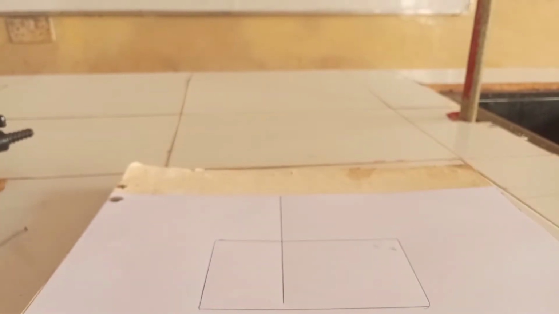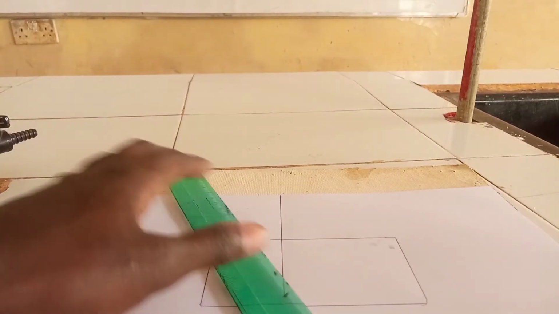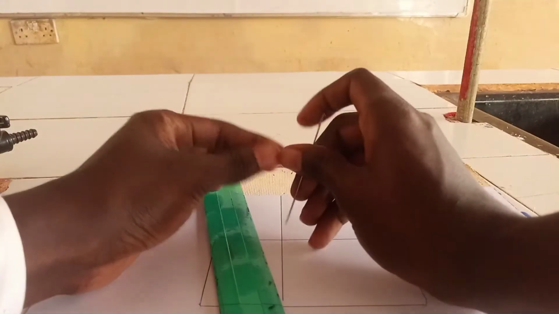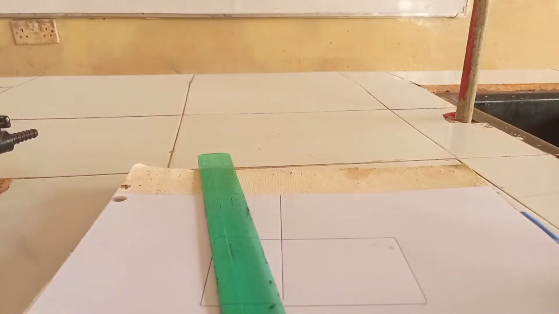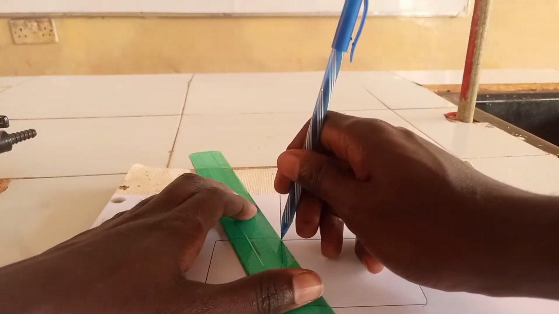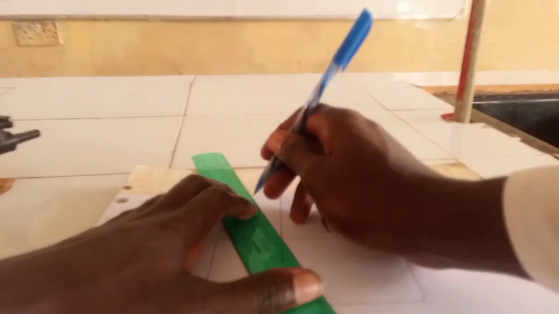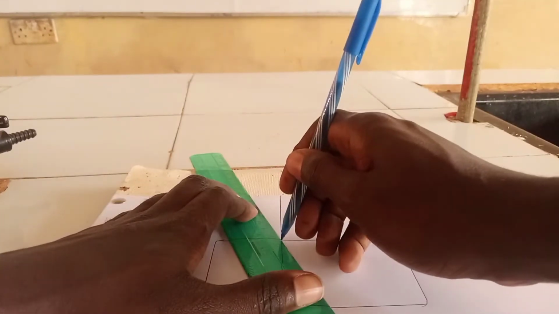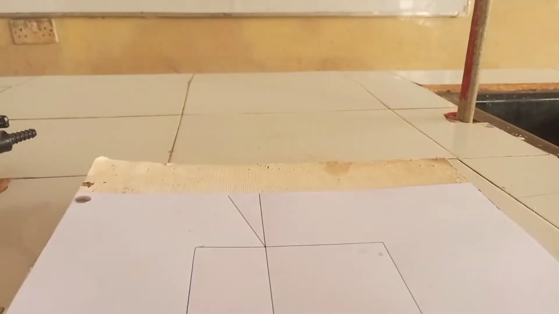Let me first draw the first angle, the angle 20. Let me mark this point here, that joint. So the angle 20. These are the angles of incidence. So I've drawn the line along the angle 20.